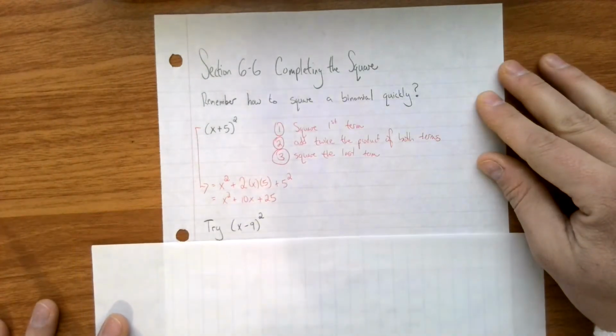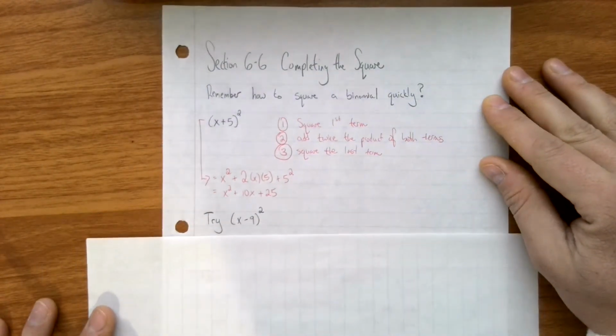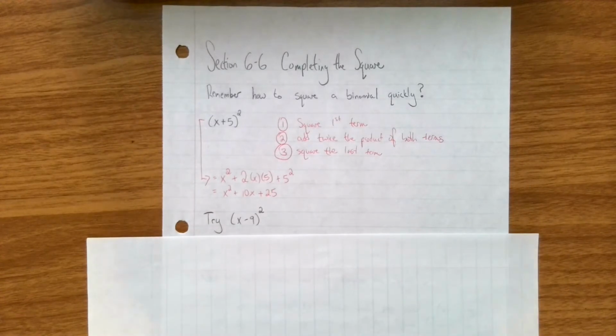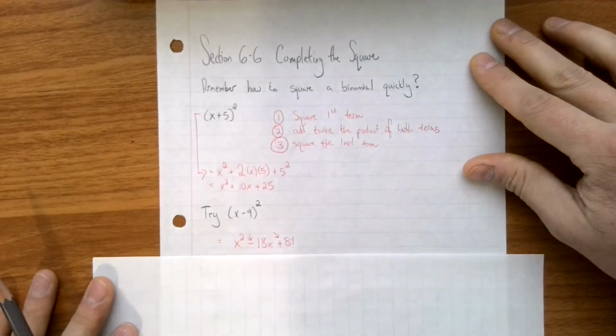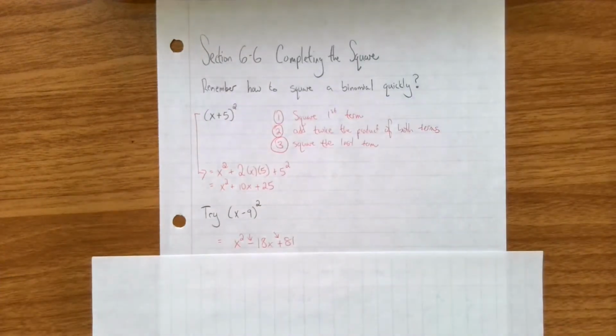Moving on, take a moment, pause the video, and try to square that binomial. Okay, what you should have got is x squared minus 18x plus 81.